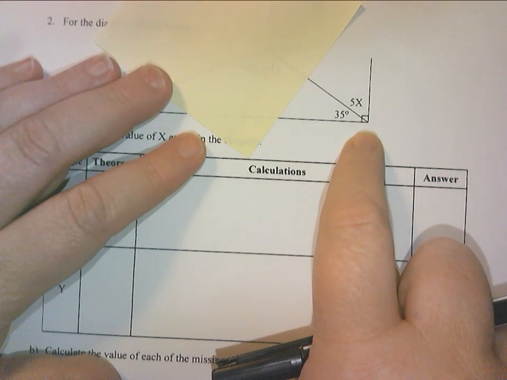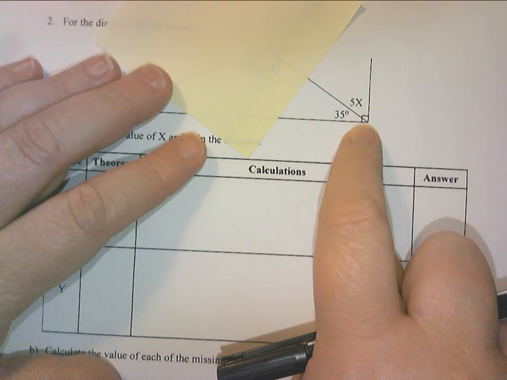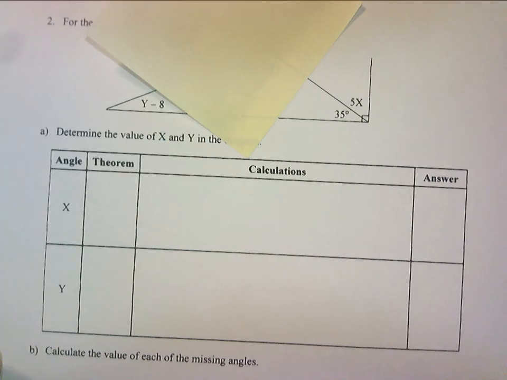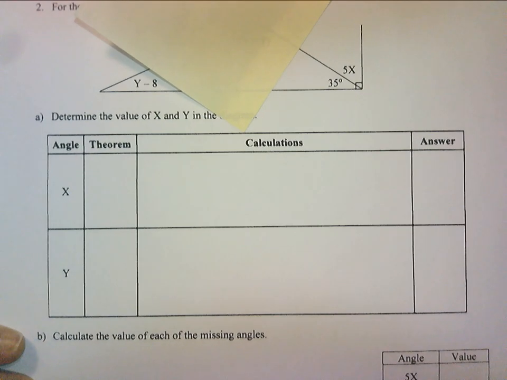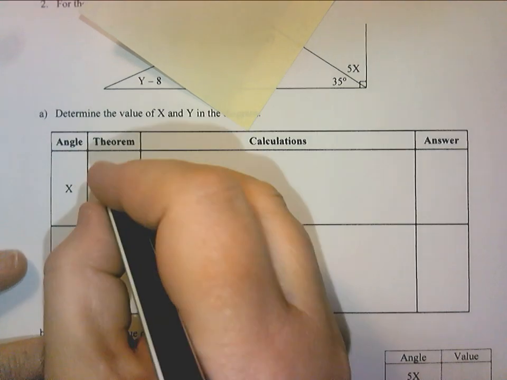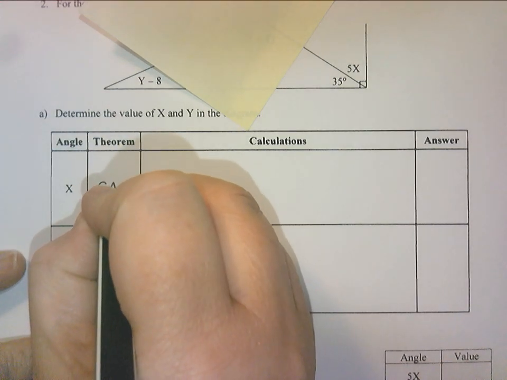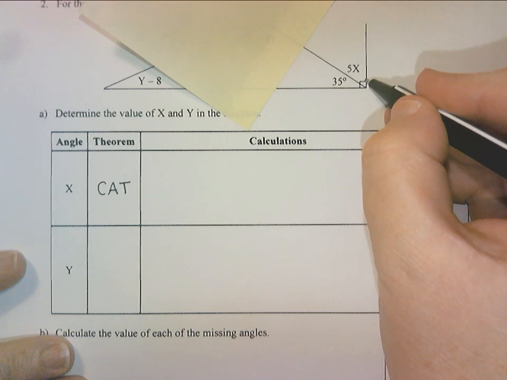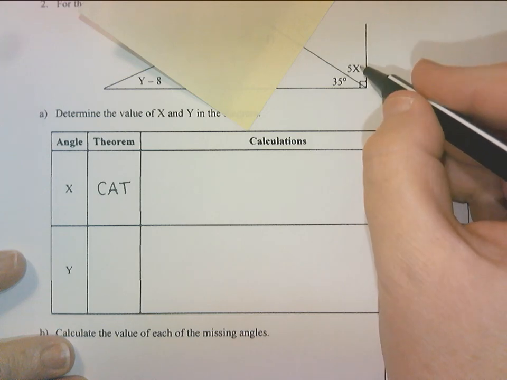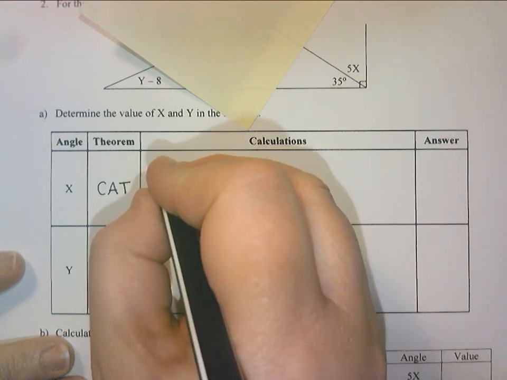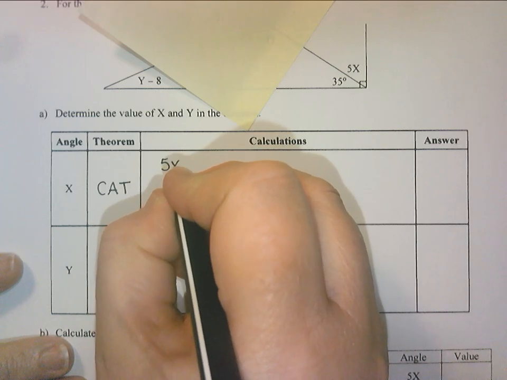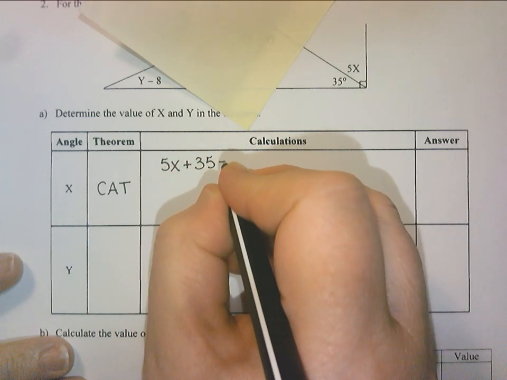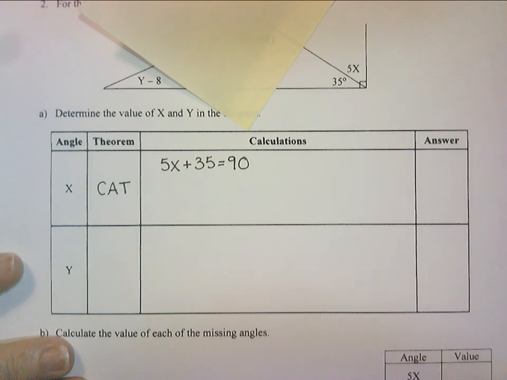Looking at this, I notice there's a square in the corner. This is our angle theorem CAT, or the complementary angle theorem. We talked earlier about how complementary angles add to 90 degrees. That's what that little square means. So 5x and 35 are going to add to 90 degrees. So 5x plus 35 equals 90.